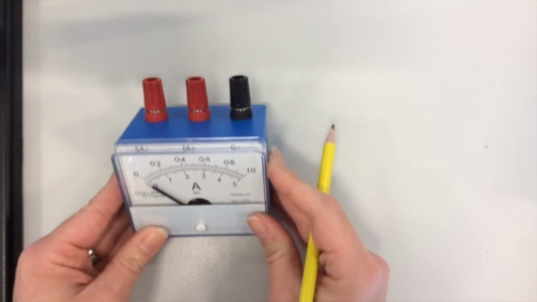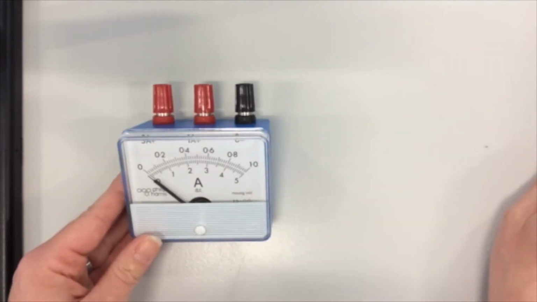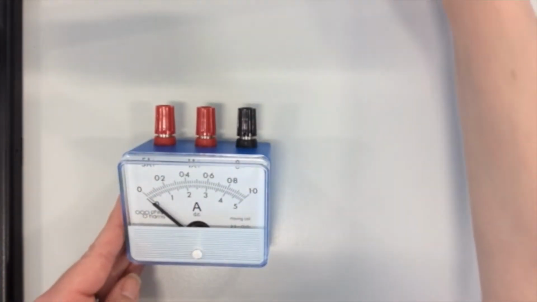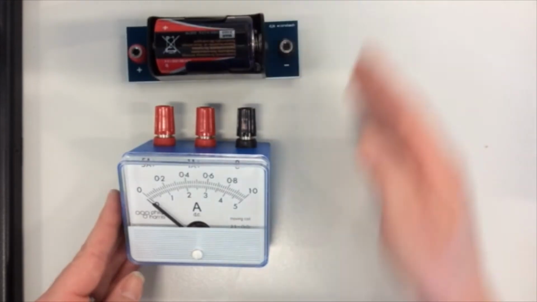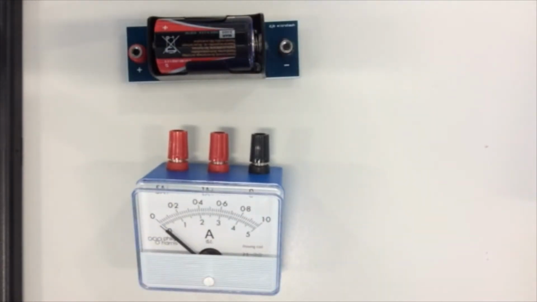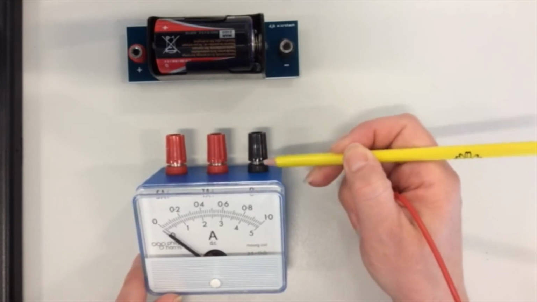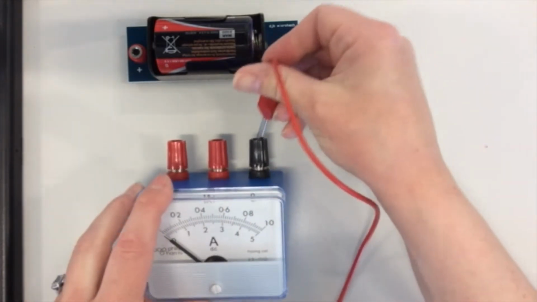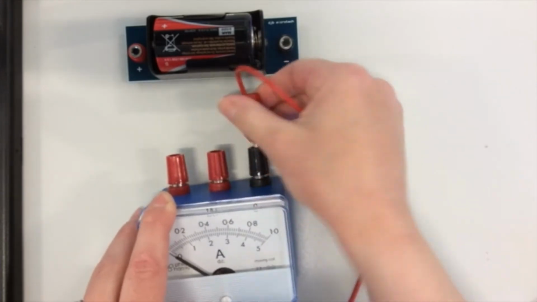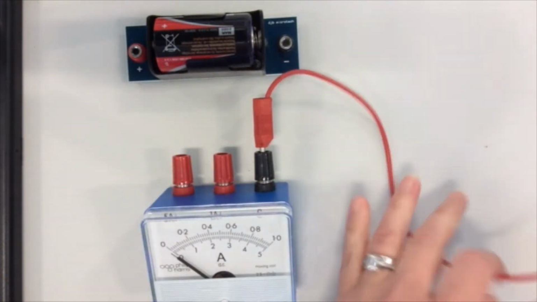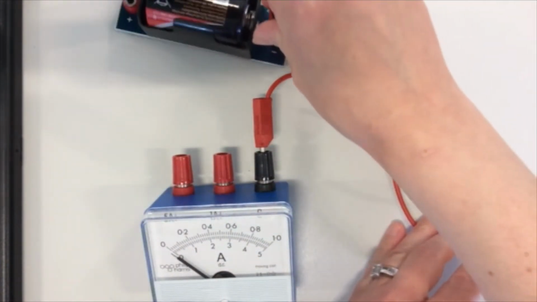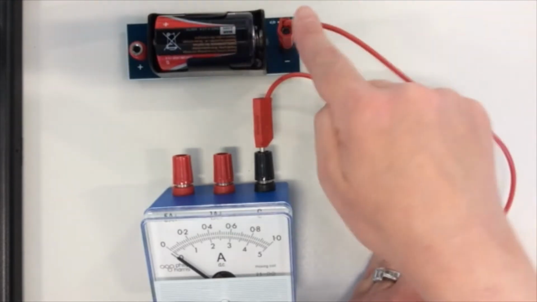Now let's have a look at how you connect your ammeter into your circuit. So here I have a battery. When you're connecting in your ammeter, girls, you always connect this black side into the negative of the battery. So I put my connecting wire in there like so, and I'd be connecting that into the negative terminal of the battery.